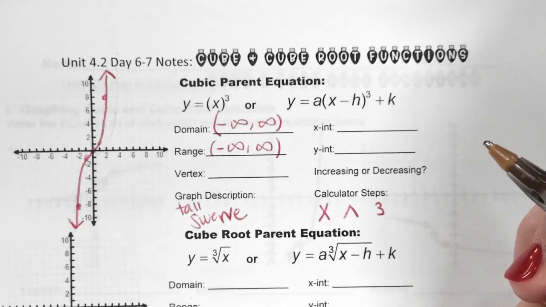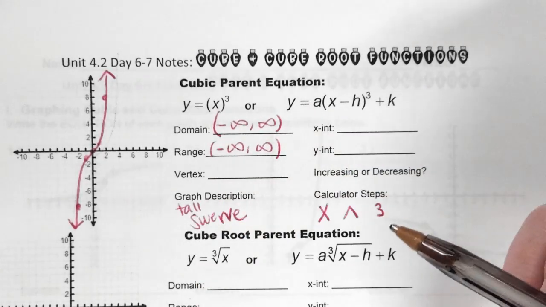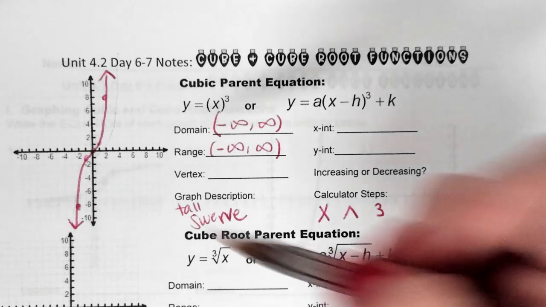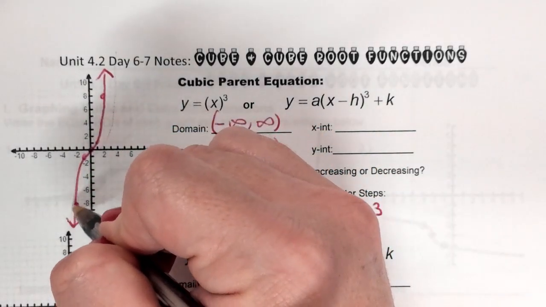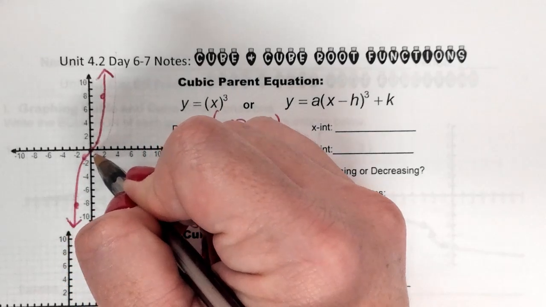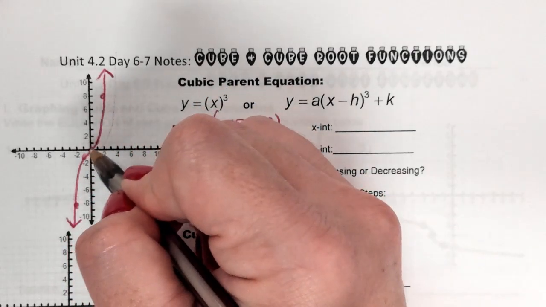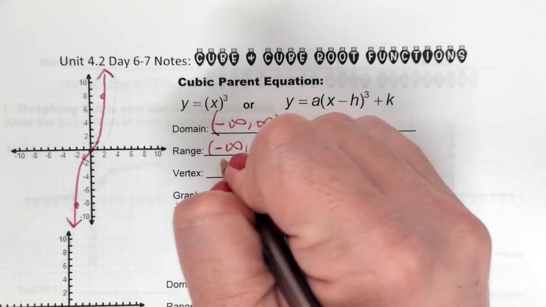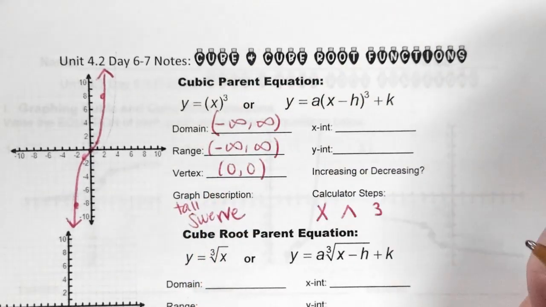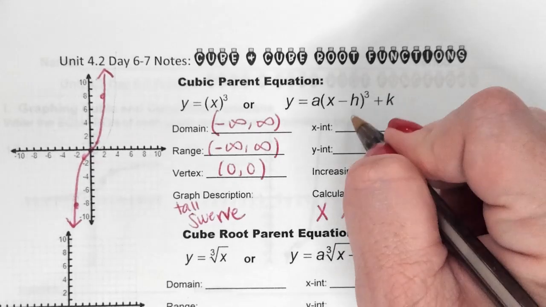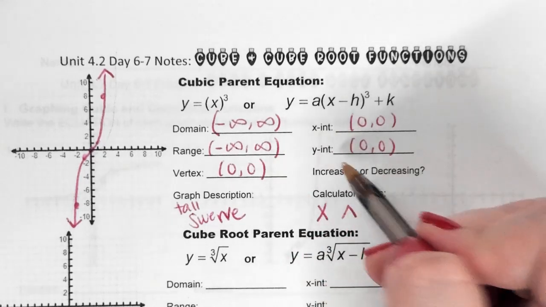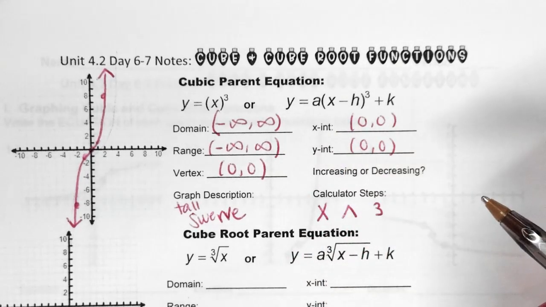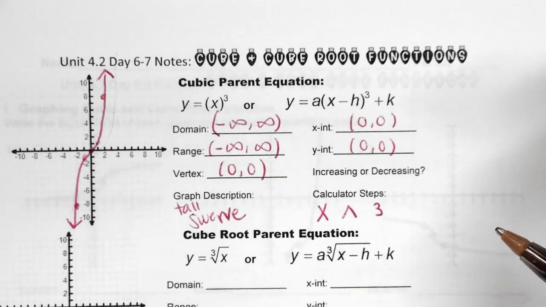Okay, what's my vertex? Well, the vertex in this is a little different. It's the middle, the piece where it changes direction. See how it's coming up and starting to curve to the right, and then all of a sudden it curves up? That piece in the middle is your vertex. So here it is (0, 0), which is also my x-intercept and y-intercept. Are those points, the vertex, x-intercept, and y-intercept, always going to be the same? No, only for the parent function.